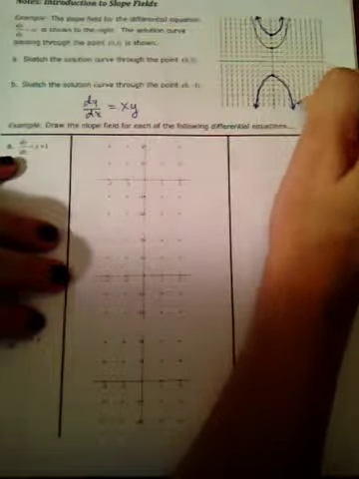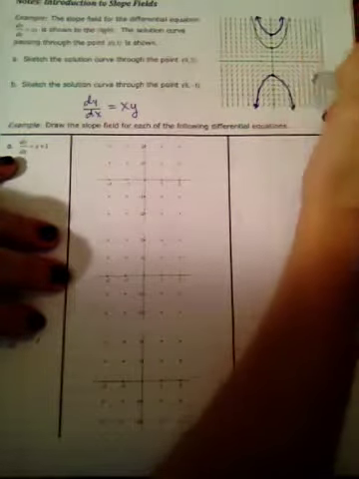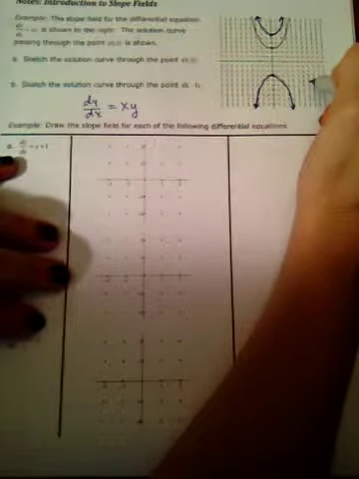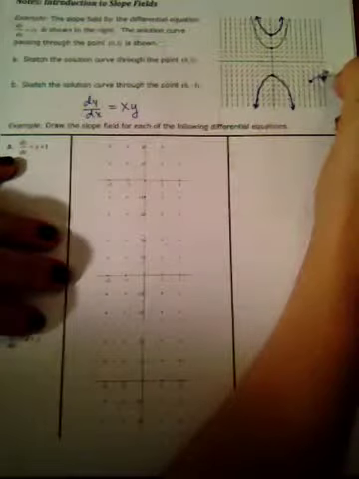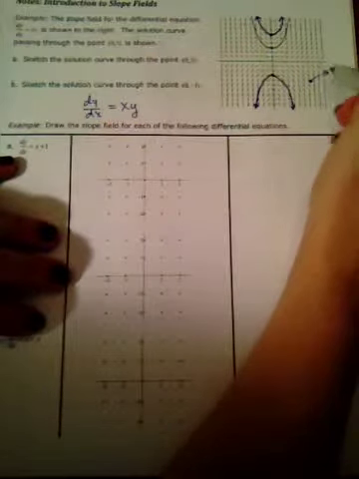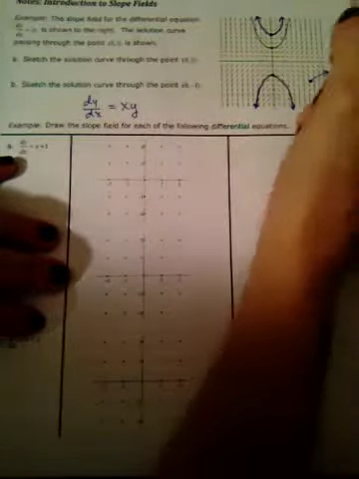What I don't want to do is, let's say my solution curve had a point out here. You can't do that, and it clearly doesn't match the slope field, but I see that sometimes on graphs and I'm not really sure what they're looking at.